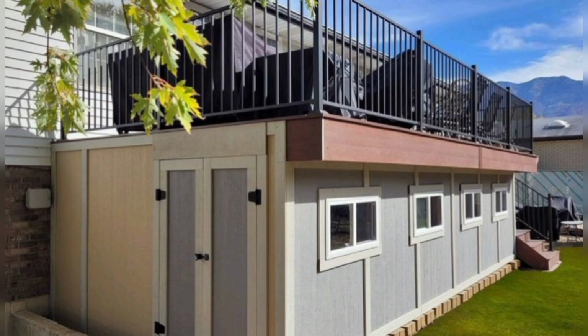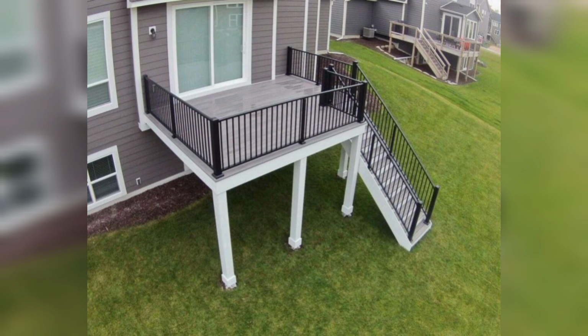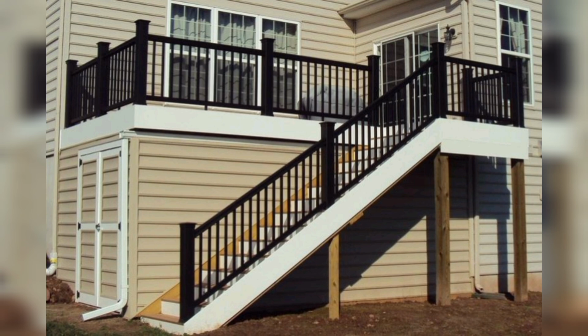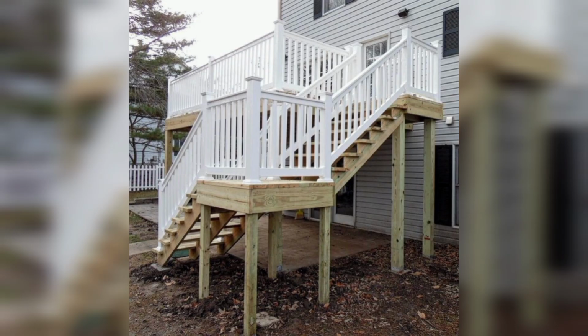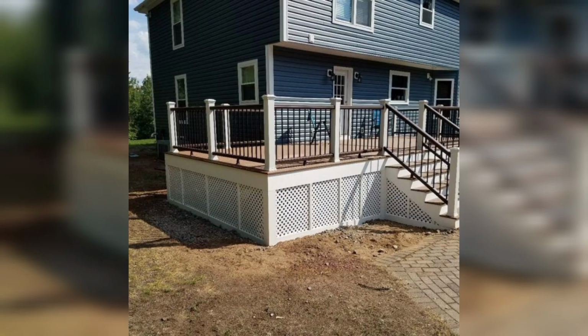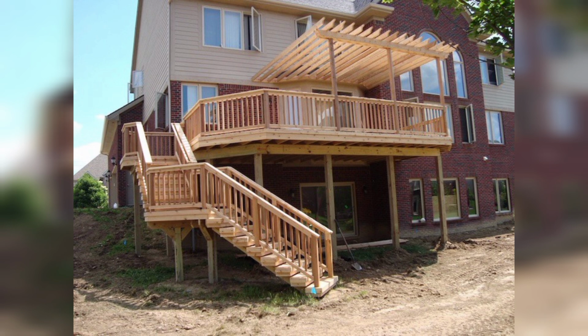Design tip. Consider adding built-in planters or a few potted plants around the area. This brings a natural edge into your deck design. Simple string lights or solar powered lights can elevate the ambiance even higher.